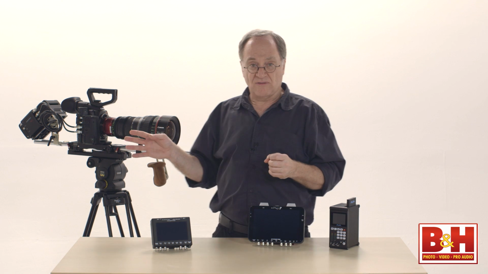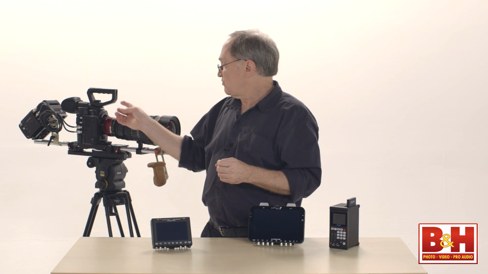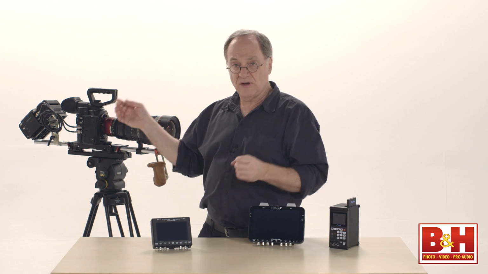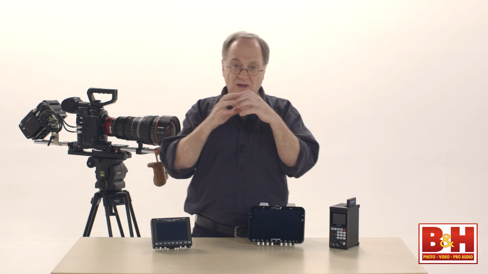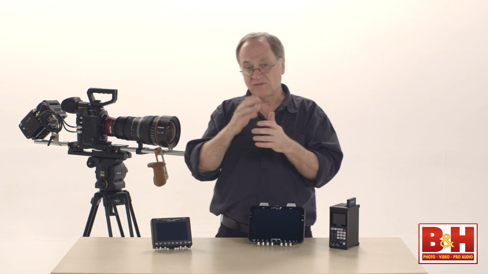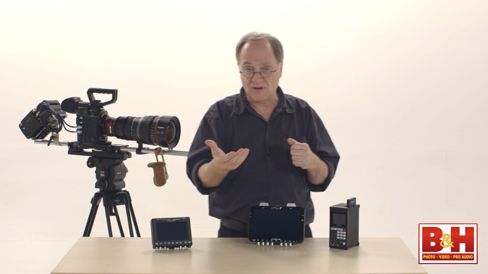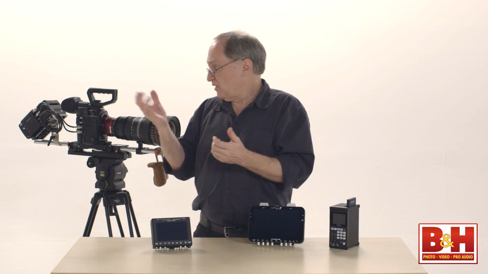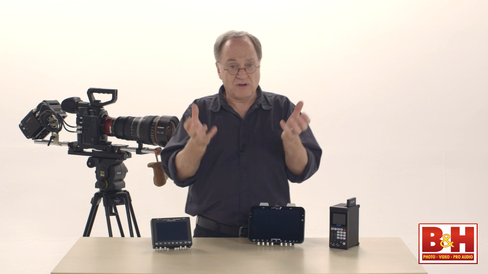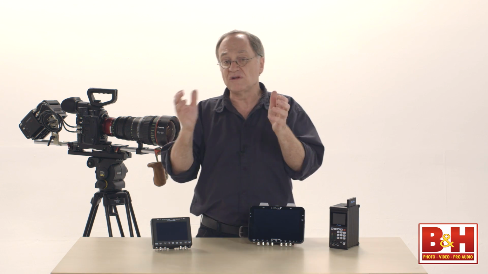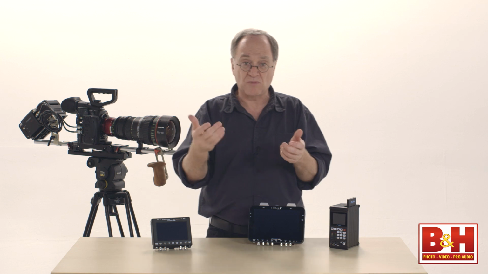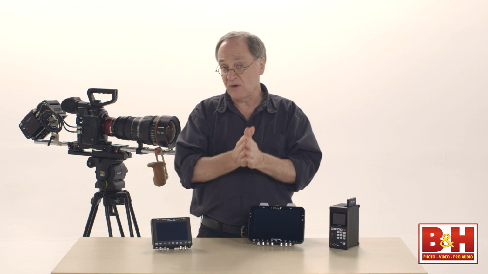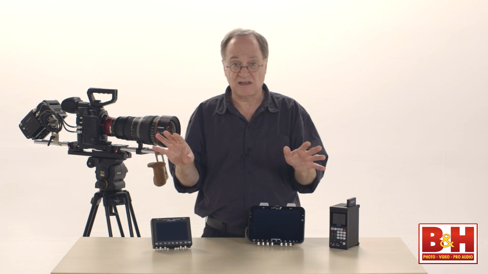A third workflow, remember I said, of course, the C500 can internally record simultaneous MPEG-2 50 megabit per second proxy files. Well, they could be used as HD masters. They're very high quality, but if you're shooting 4K or 2K, they can be used as proxy files, and you can edit those on any existing NLE today.